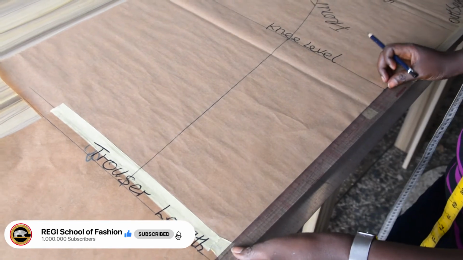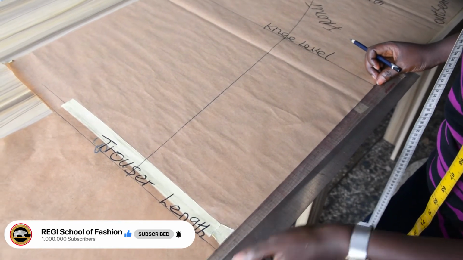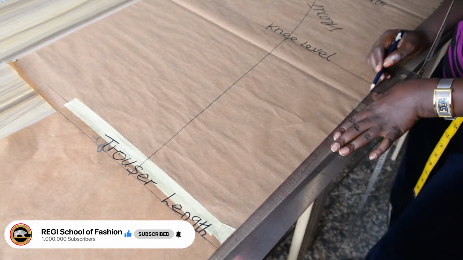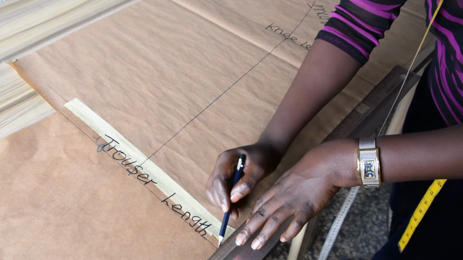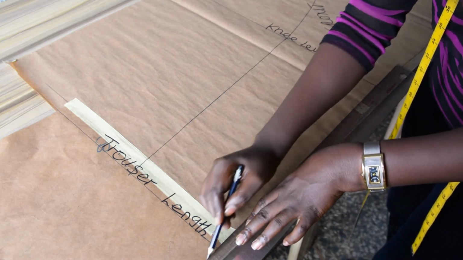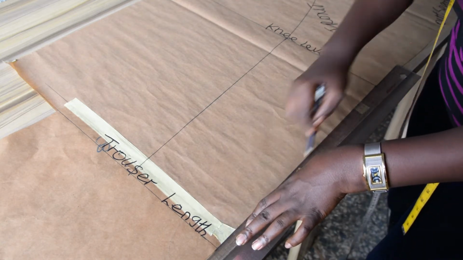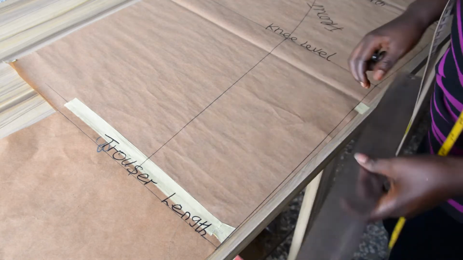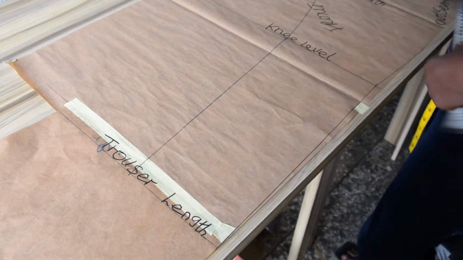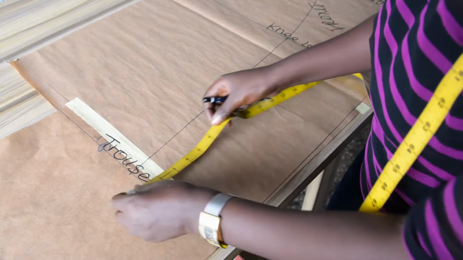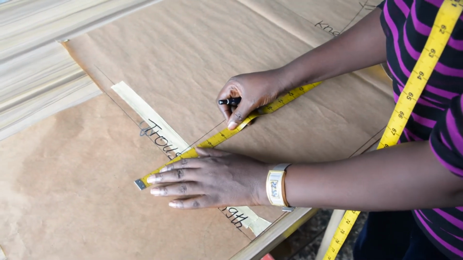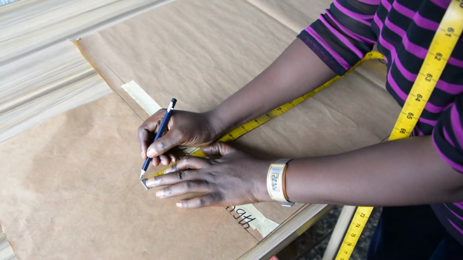So the connection is with a straight ruler. Okay, so this is what I have for this side. Then I will be adding a hem allowance of 2.5 inches.